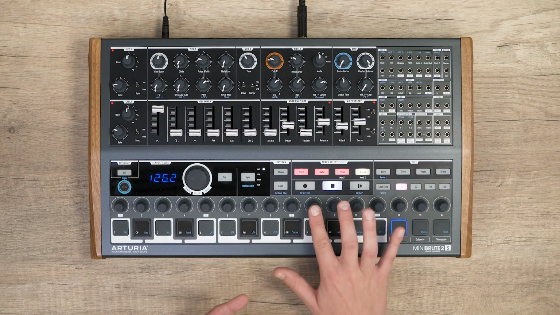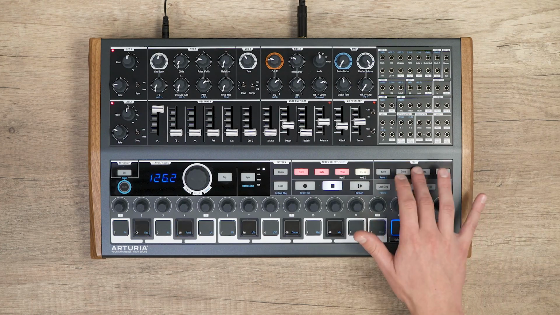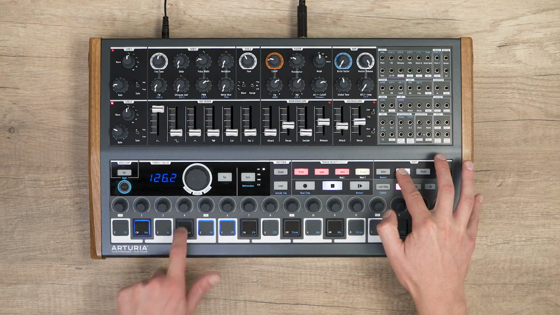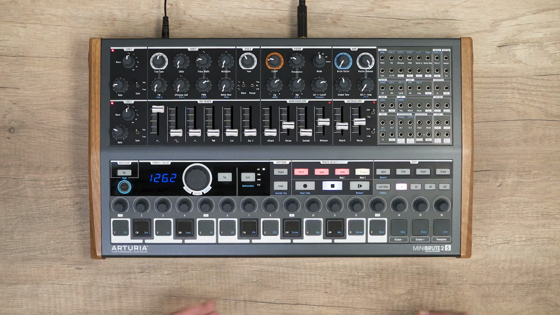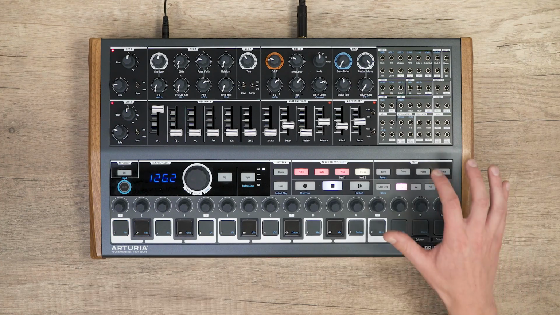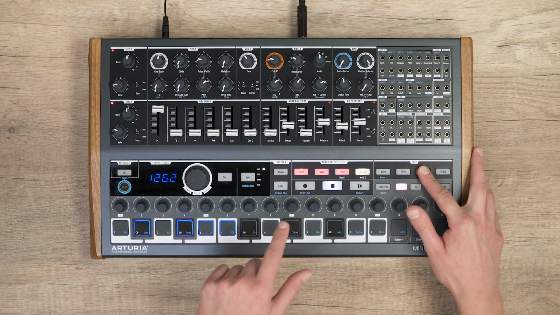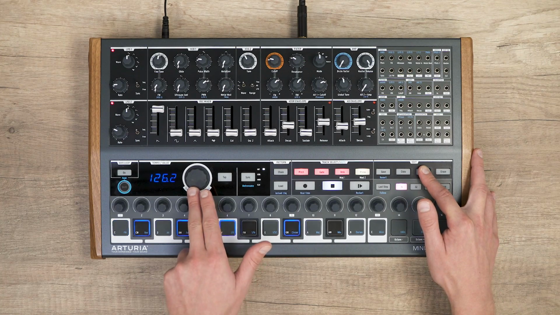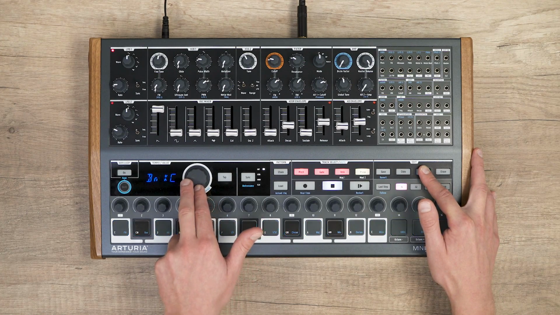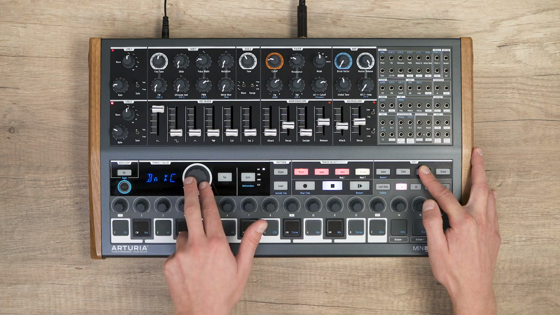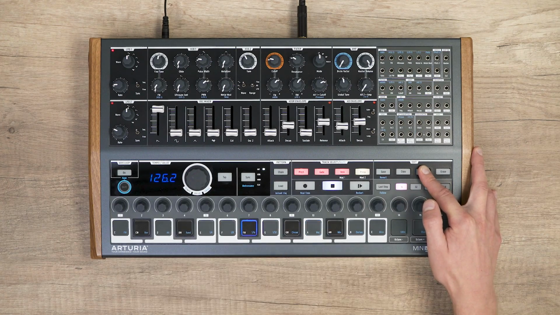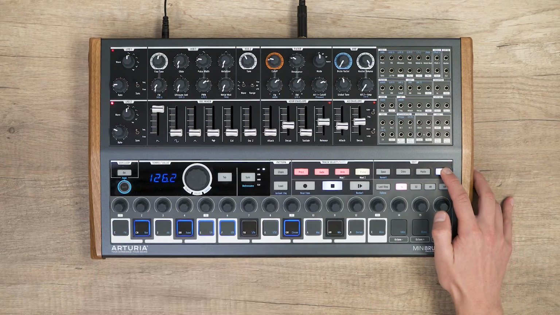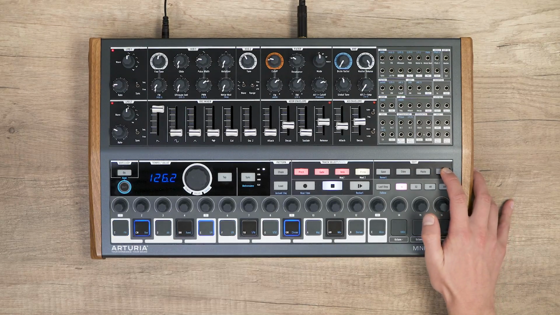When recording is off, they will let you copy, paste, and erase patterns. I can press copy, hit a pad to select a pattern. Once copied, I can paste it somewhere else, either on the same bank by simply pressing another pad, or on another bank by turning the tempo encoder while the paste button is pressed to select a new bank, and then paste. The erase button will clear the content of a sequence. Pads are now unlit because they are empty.